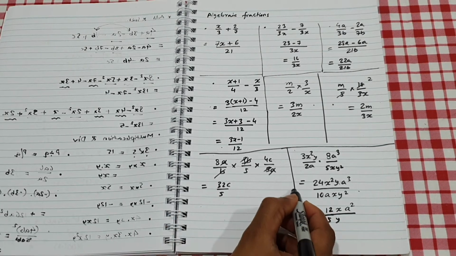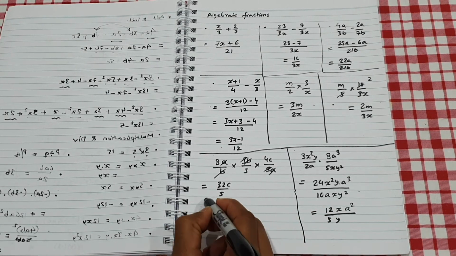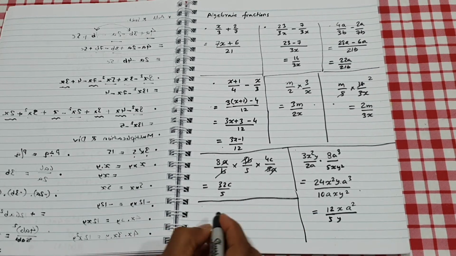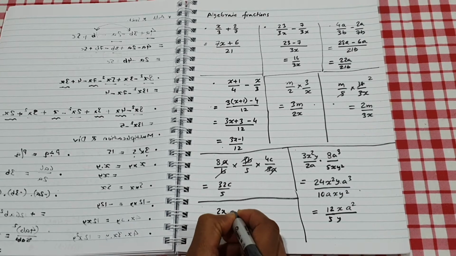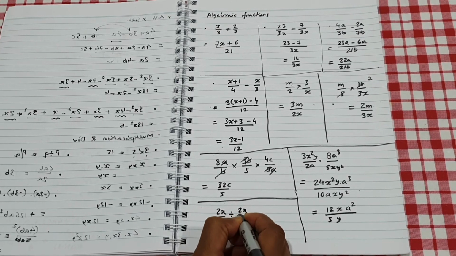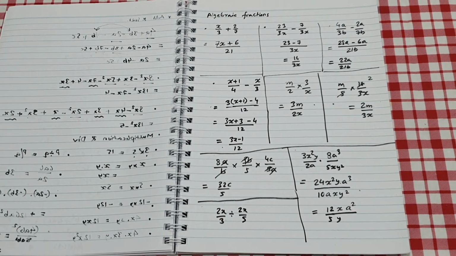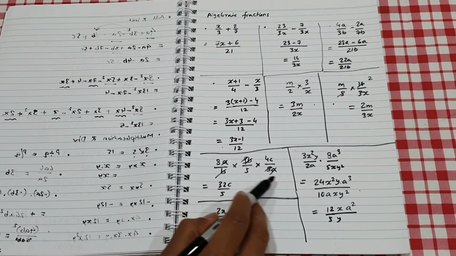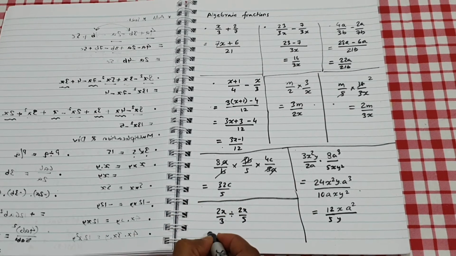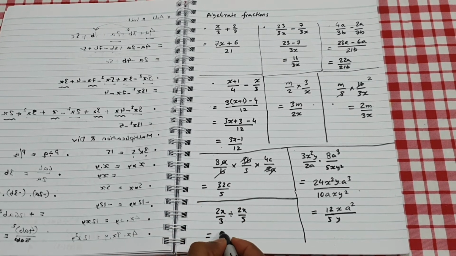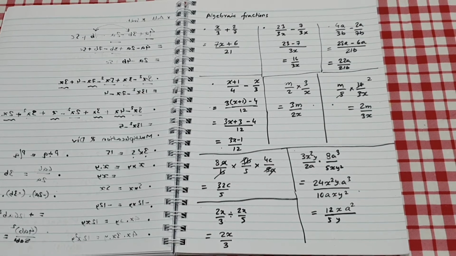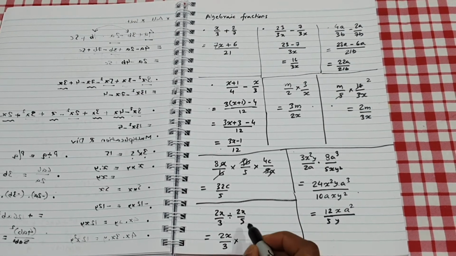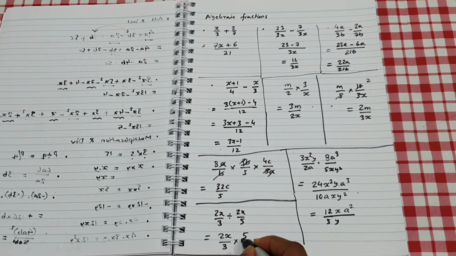Things might get slightly tricky when you have to divide. So if I have 2x by 3 divided by 2x by 5. Right? Remember, these were multiplications, but this is division. So how do you deal with things like this? Anything that has to be divided, you can simply take the reciprocal and multiply them.